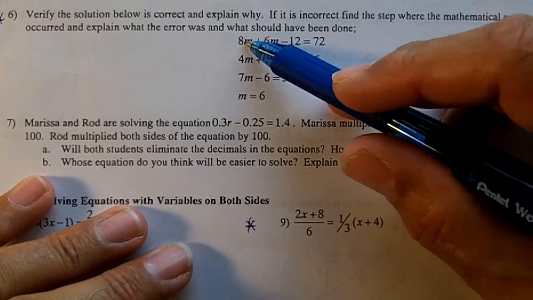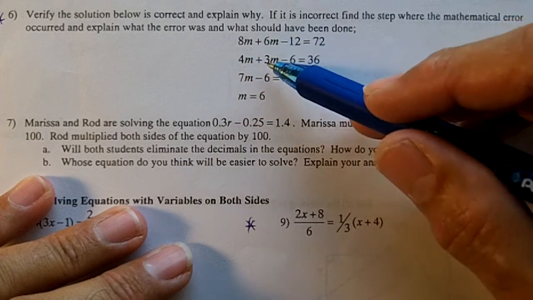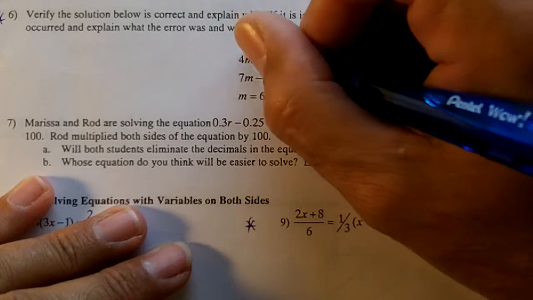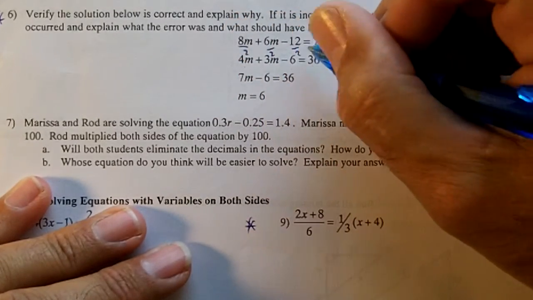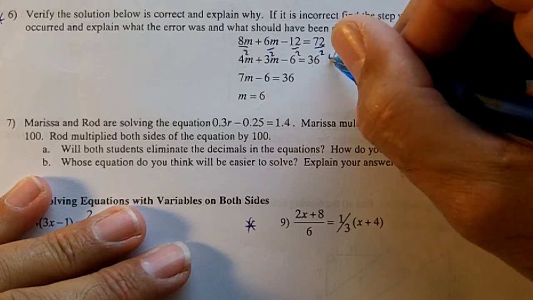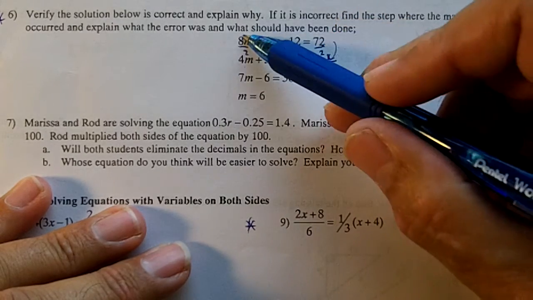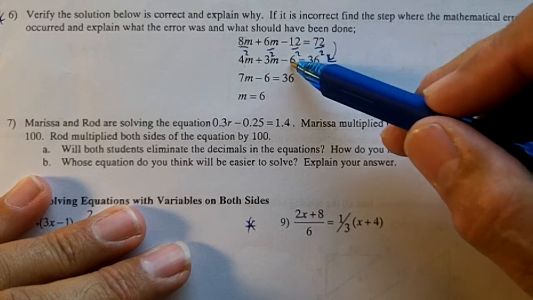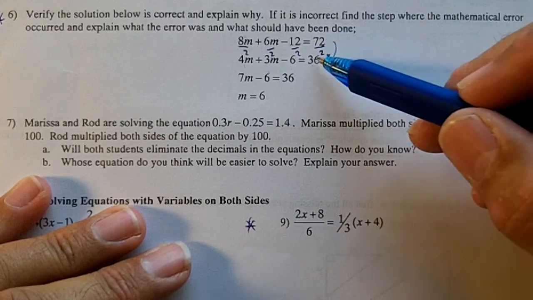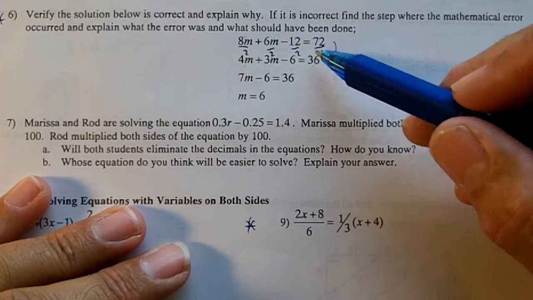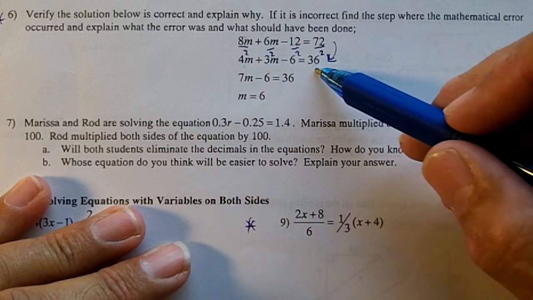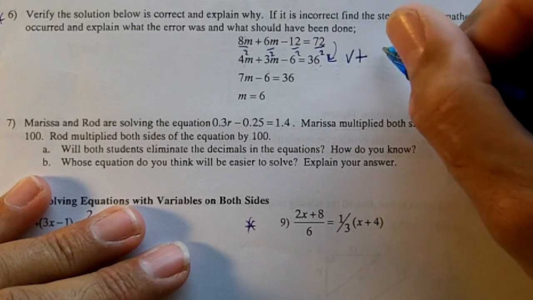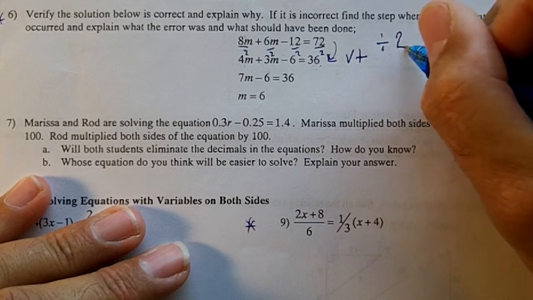What did they do to 8 to get 4, 6 to get 3, 12 to get 6, and 72 to get 36? They divided by 2, didn't they? So if you divide all these by 2, you go down to here, don't you? 8 divided by 2 is 4, 6 divided by 2 is 3, 12 divided by 2 is 6, and 72 divided by 2 is 36. When you divide these, you make the number smaller, don't you? And they're easier to work with. So this step checks. So the first step is to divide by 2.